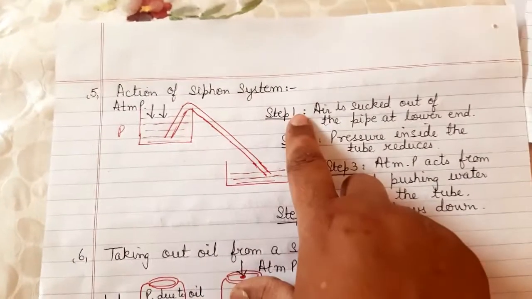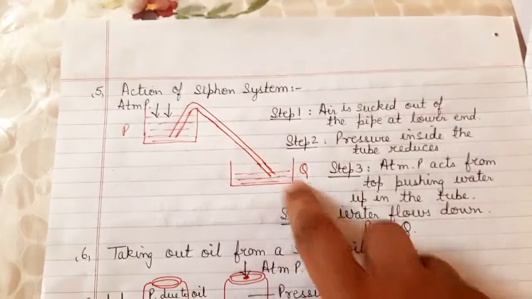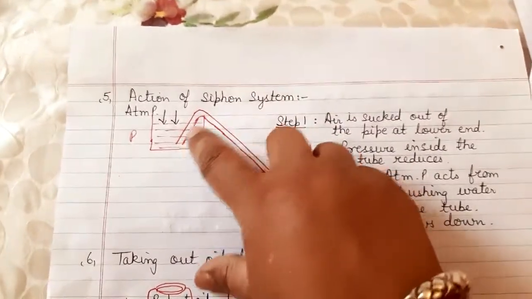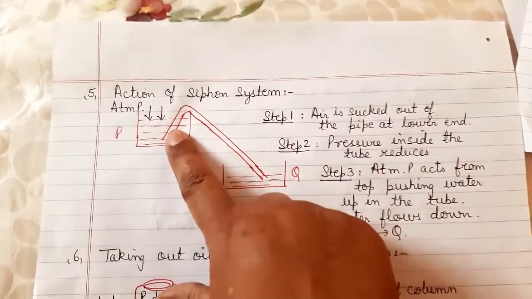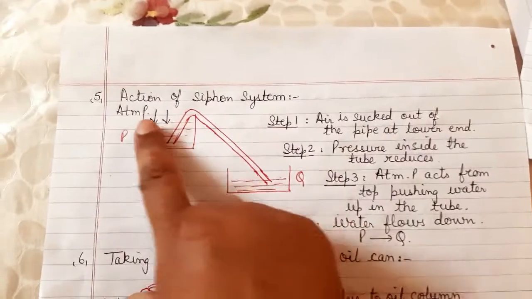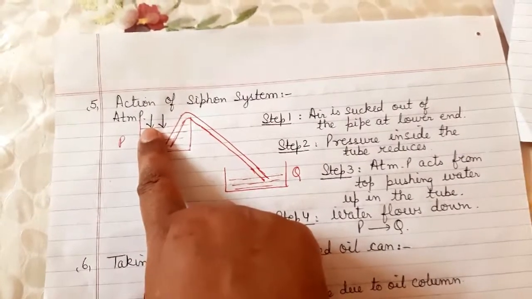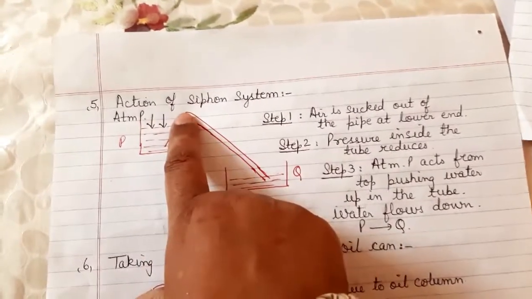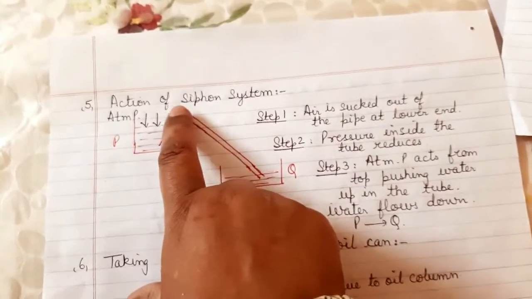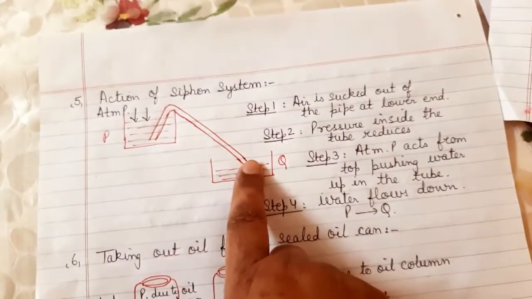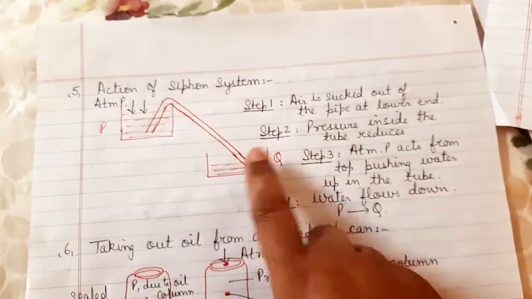First of all, the air from the lower section of the pipe has to be sucked out or removed, creating a partial vacuum or low pressure here. Now as the air moves out, a low pressure is created inside the pipe. And as the low pressure is created, you can see that the atmospheric pressure is acting from outside. The atmospheric pressure acting from outside pushes the liquid inside the pipe easily, and thus the liquid rises up in the pipe. Then later on, the liquid moves from P to Q easily because the force of gravity pulls it downwards. So this is how the siphon system works.